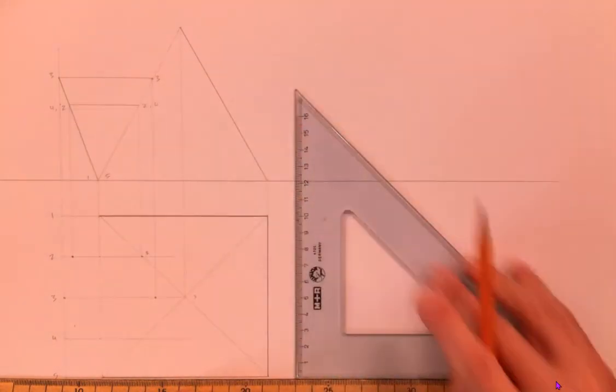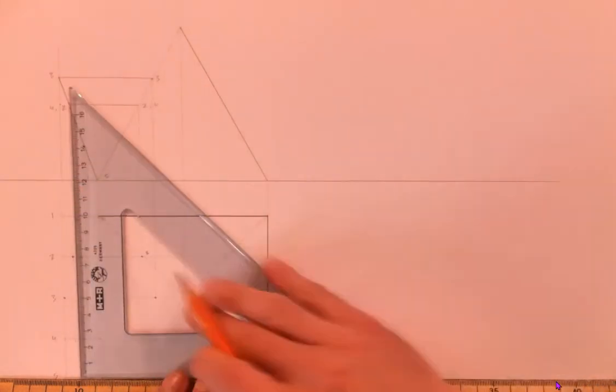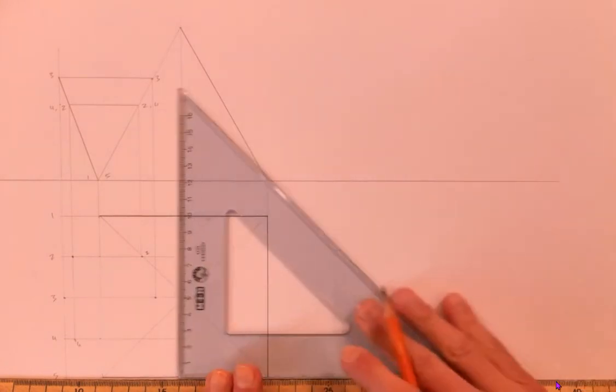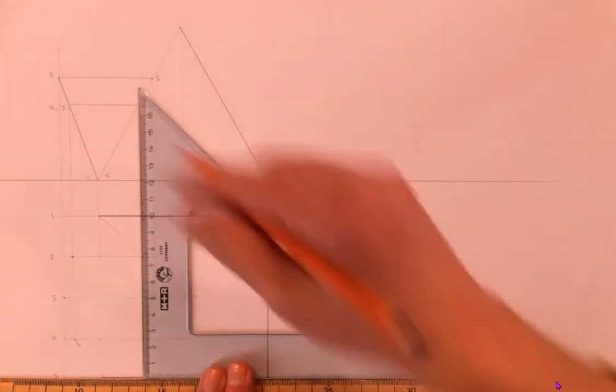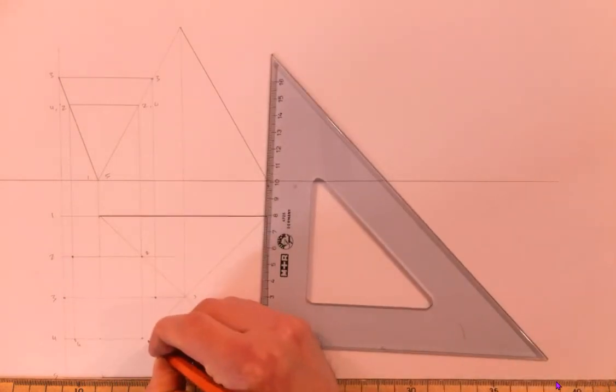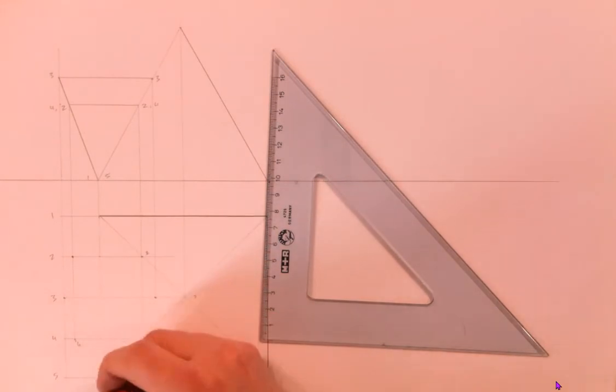4 is the same, so 4 is in the same position. I bring 4 down onto the line. So here's where 4 is in plan. And again, I take 4 down from here. 4 comes down and it hits here in plan. And then 1 and 5, when I bring them down, are in position.